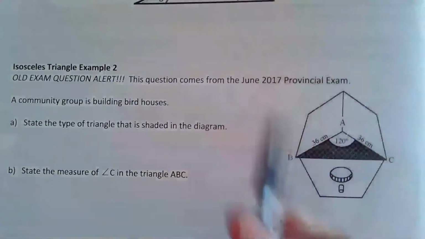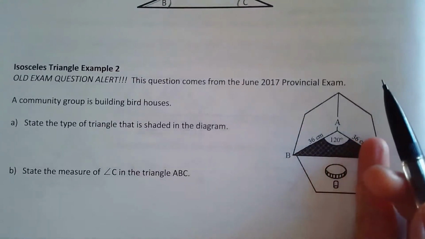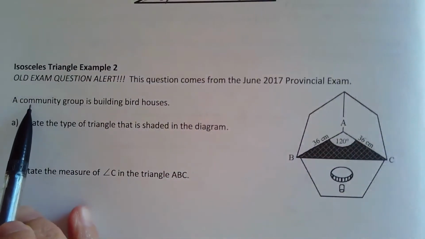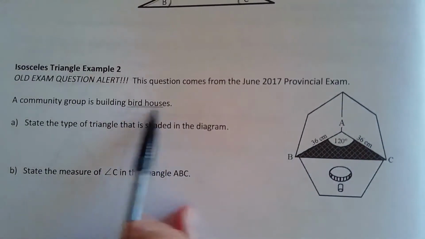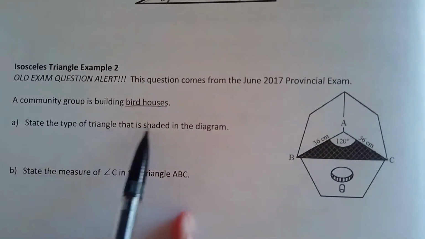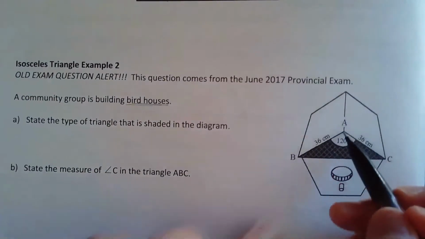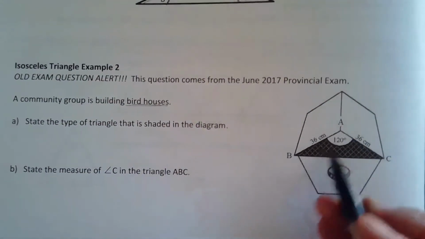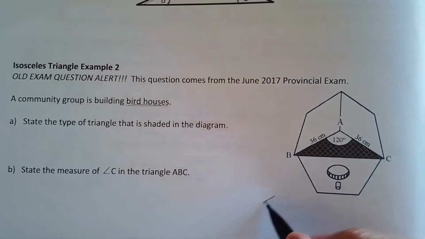Now let's take a look at an example here. It's again an old exam question. It's kind of nice to see these things. A community group is building birdhouses. State the type of triangle that is shaded in the diagram. So when we just focus on the shaded diagram here, I'm just going to draw that out.